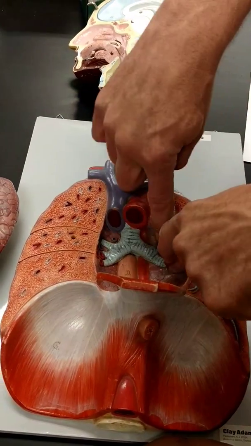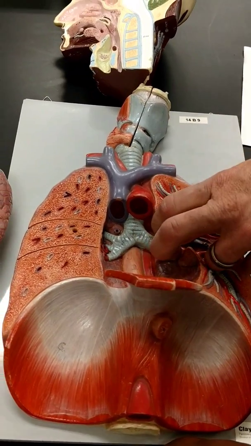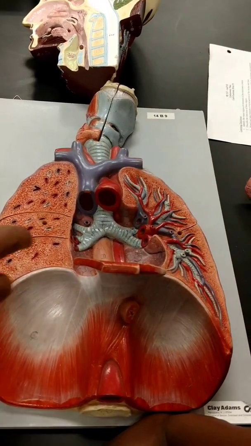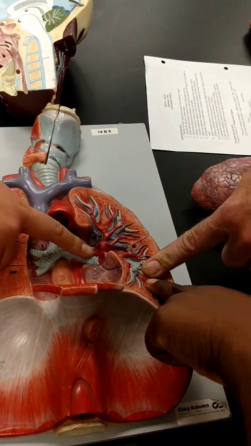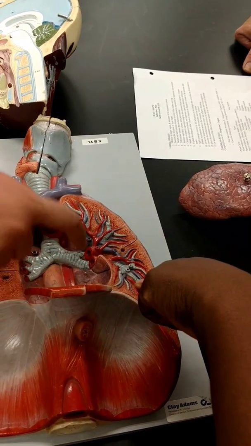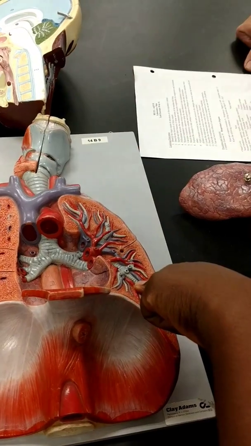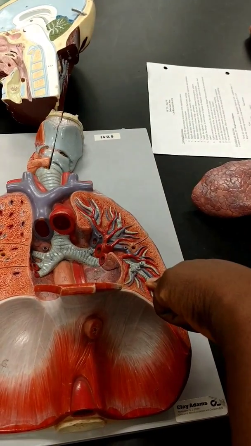What are these two? Secondary. Those are secondaries, or lobars. Got it. And then these are tertiary. There are three on this side and two on this side, because the heart takes up a lobe, so you have two lobes on this side and three on that side.